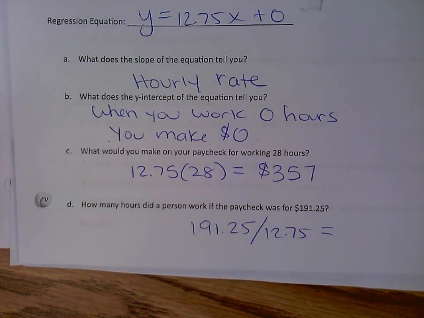And we're going to move on to the last part that we haven't done yet, right? We're entering that last set of data. See if we can get it to graph our third set of data. And then it'll be pretty close to that. How many hours? 191.25 divided by 1275 is how much? 15 hours?